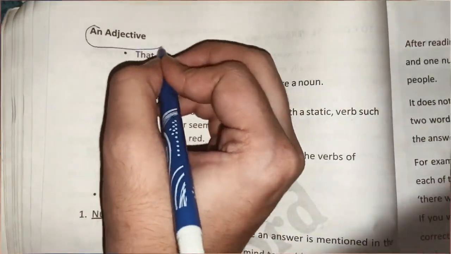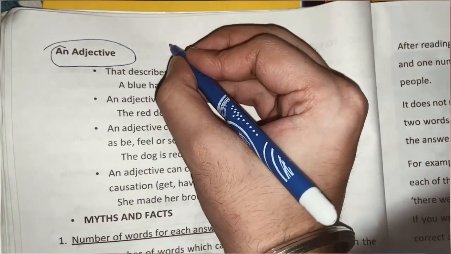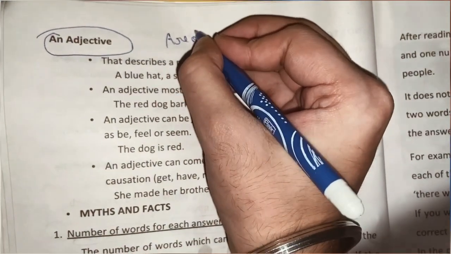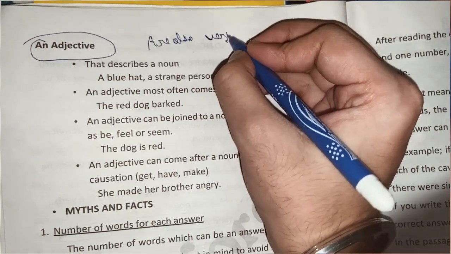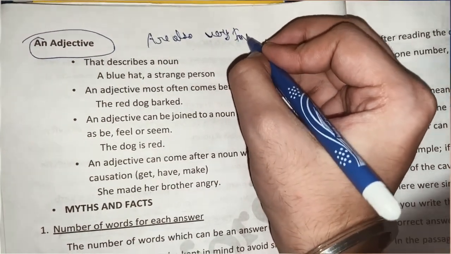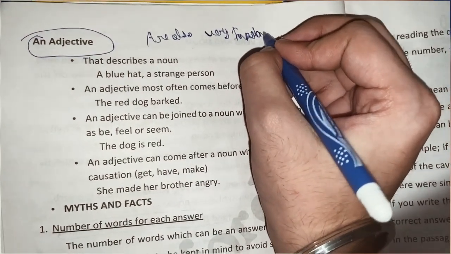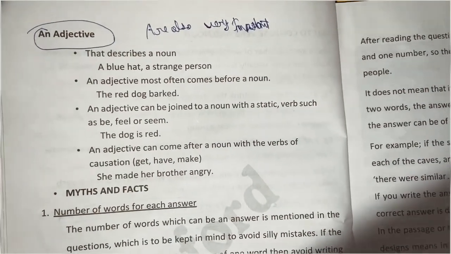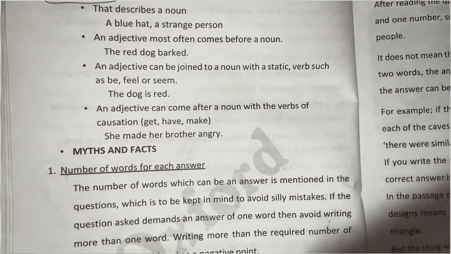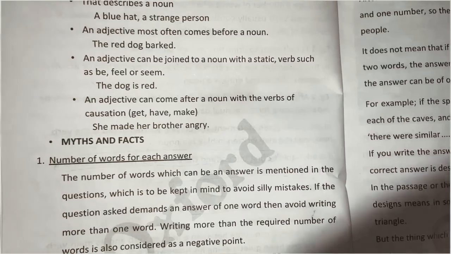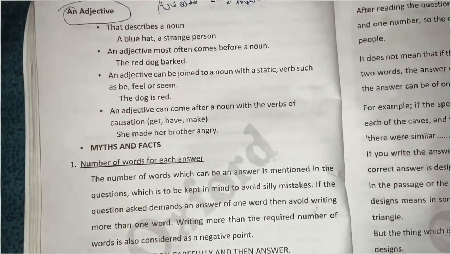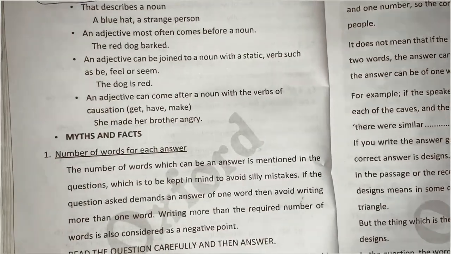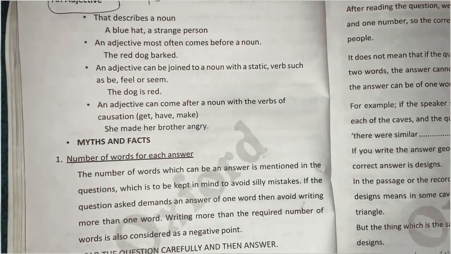Adjective. So what is an adjective? A word that describes a noun, a blue hat, a strange person. An adjective most often comes before a noun. A red dog barked. An adjective can be joined to a noun with a static verb such as be, feel, or seem. The dog is red. An adjective can come after a noun with the verbs of causation. She made her brother angry.